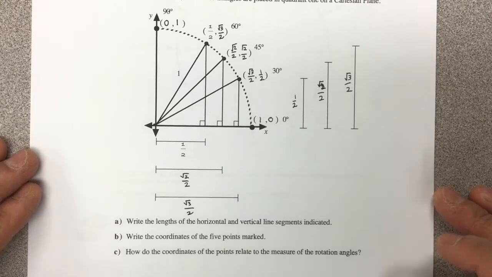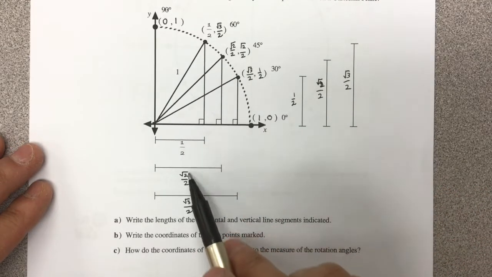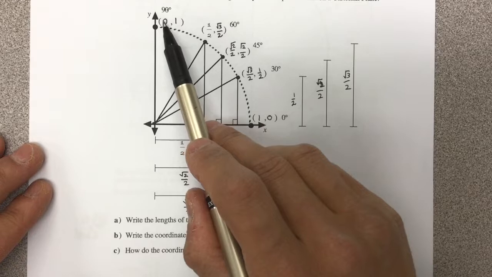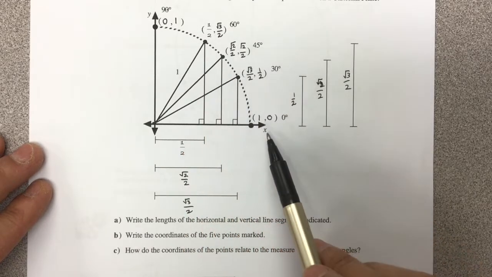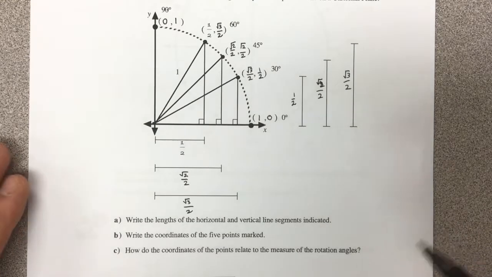So now we want to write the lengths of the horizontal and vertical line segments included. So that was what I did here. But now we want to write the coordinates of the 5 points marked. So how do the coordinates of the points relate to the measure of the rotation angle?